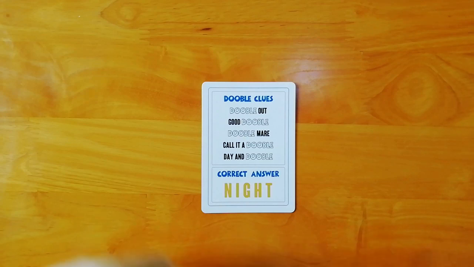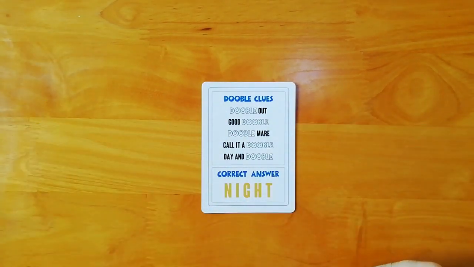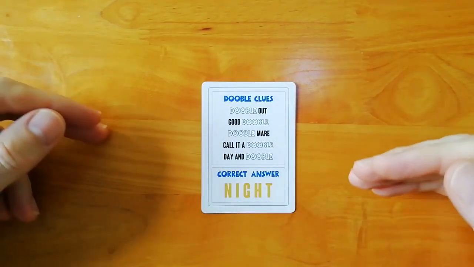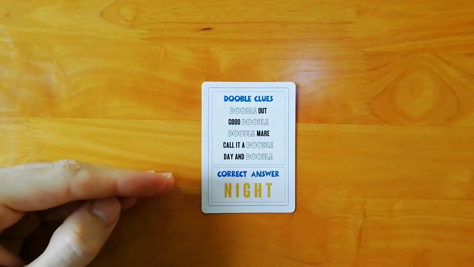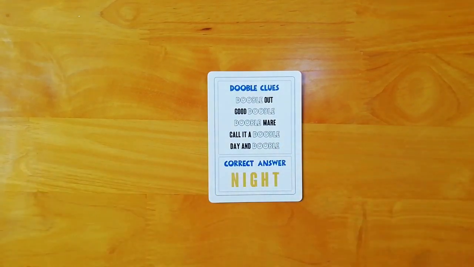Doobles card. First of all, the font is really big and also thick, which makes it very readable even at a distance. If you're sitting a little ways away, out at the edge of the table, you can still read these things really well. So that's very good that it's so readable.